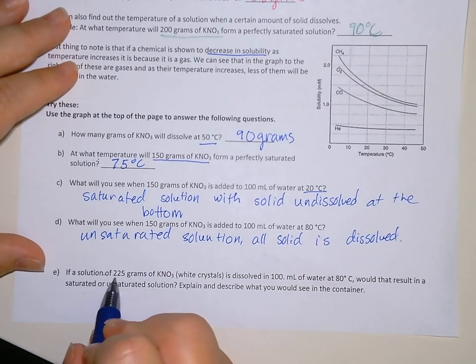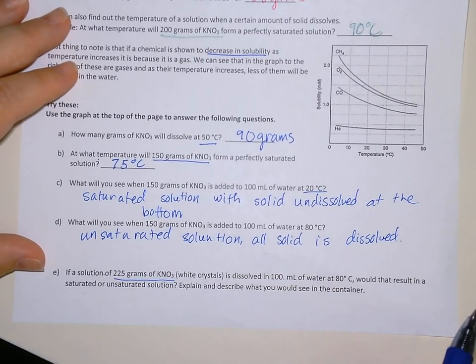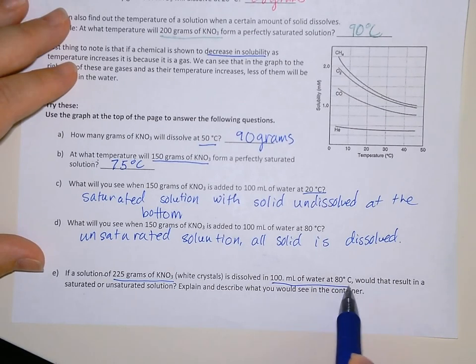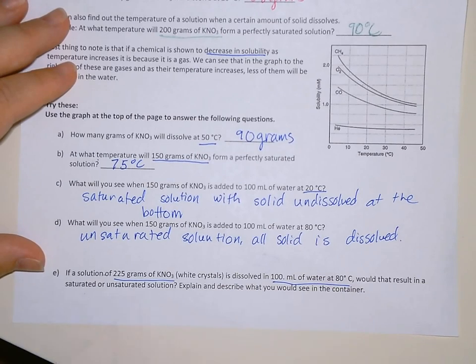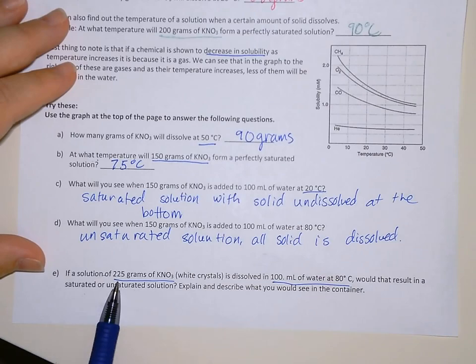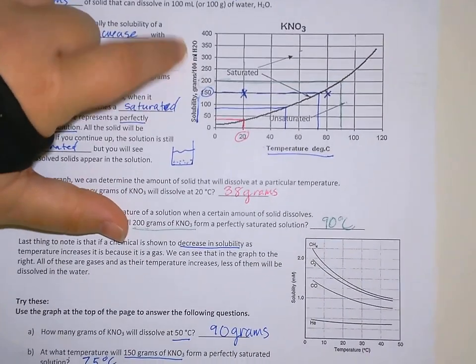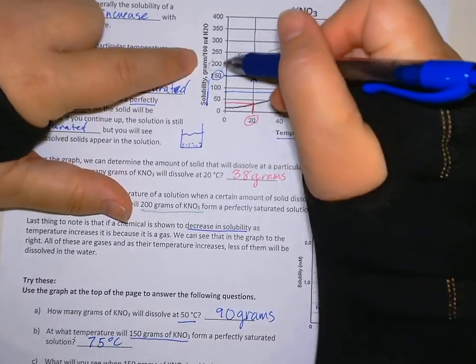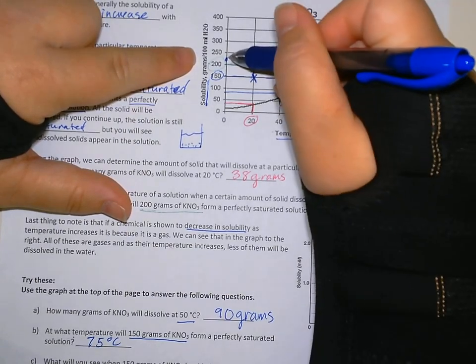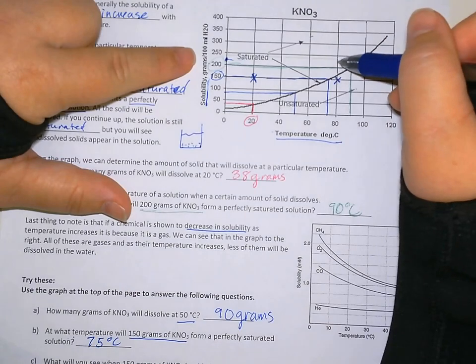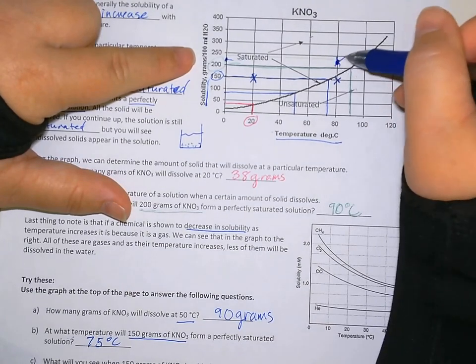So if a solution of 225 grams of KNO3, which has white crystals, is dissolved in 100 milliliters of water at 80 degrees Celsius, would that result in a saturated or unsaturated solution? Explain and describe what you would see in the container. So we're looking at 225 grams in that 100 milliliters of water. Remember, that's already taken care of in that axis. So 225, we're looking between these two, and 80 degrees Celsius. So we follow this over to our 80-degree point. We're looking right there on our graph.